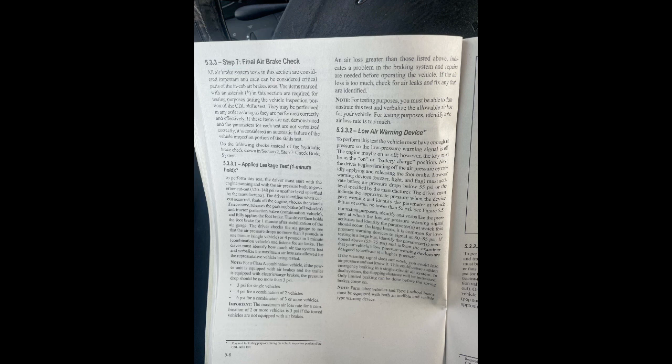representative vehicle being tested. Note: for a Class A combination vehicle, if the power unit is equipped with air brakes and the trailer is equipped with electric surge brakes, the pressure drop should be no more than 3 psi. 3 psi for single vehicles. 4 psi for a combination of 2 vehicles. 6 psi for a combination of 3 or more vehicles.